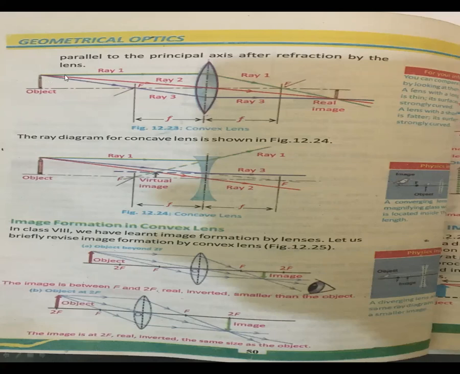Whenever a ray of light parallel to the principal axis passes through the lens, refraction occurs, and it passes through the focus. There is a difference between capital F and small f, so you should be very careful. Capital F is called the focus, and small f is called the focal length. So the ray of light parallel to the principal axis, after refraction, passes through the focus point.